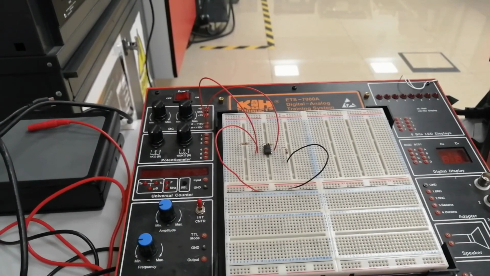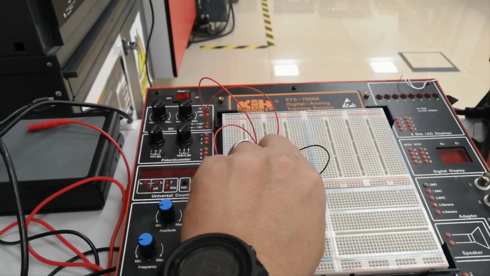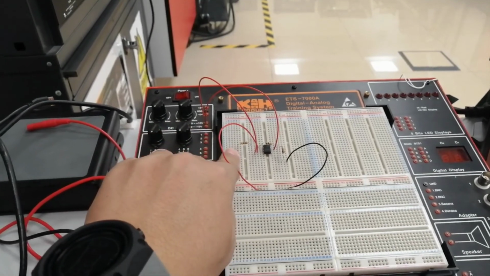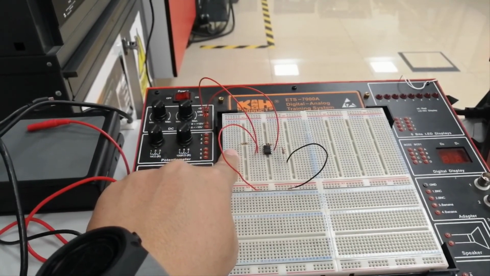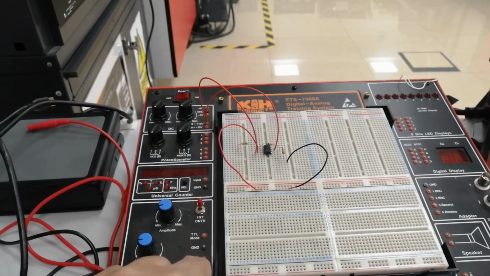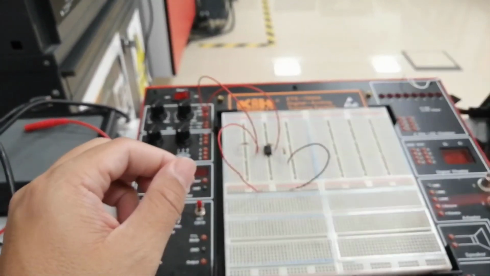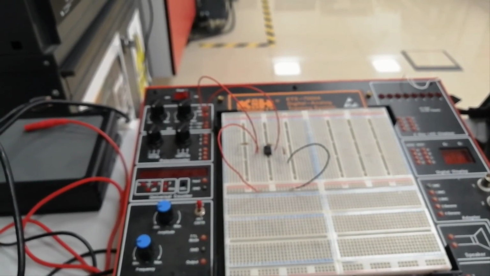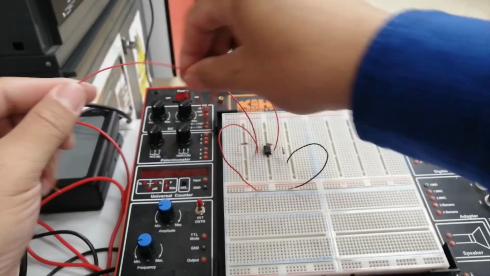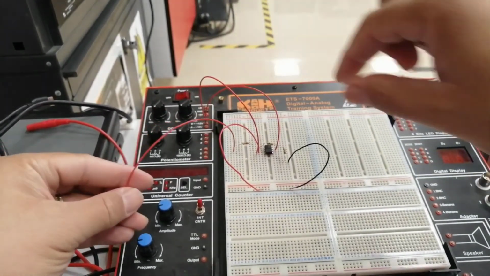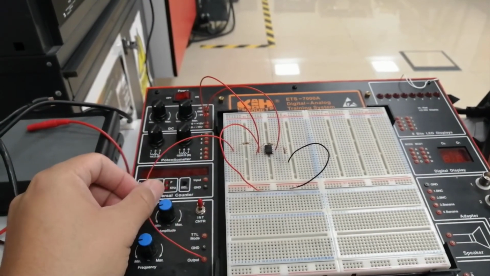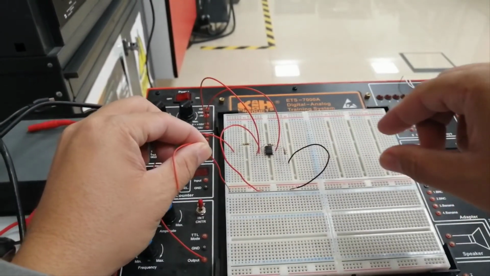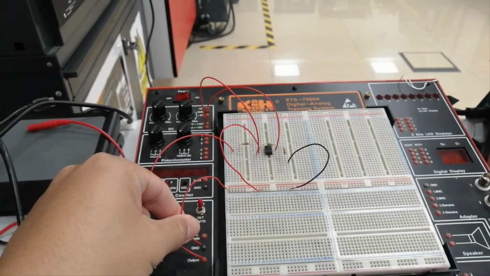And last is the signal. Signal coming from here, from the output here. All right. So let us connect. I think I need a little bit longer wire. So from here, from 4.7, connect it to the output here. All right. And lastly, connect a wire from the ground to the ground here.